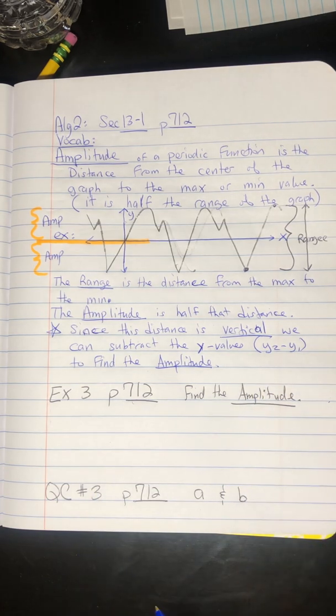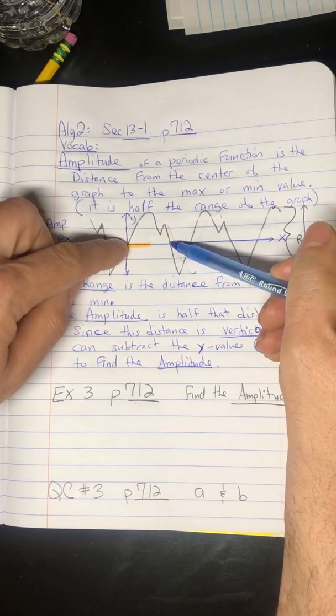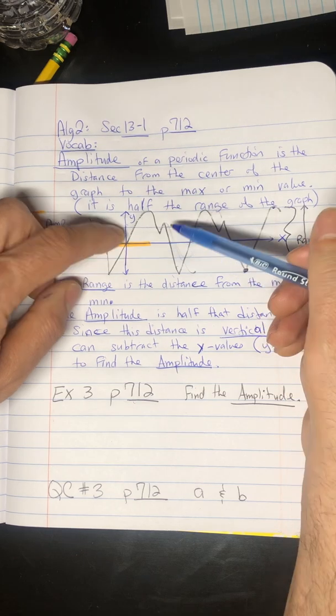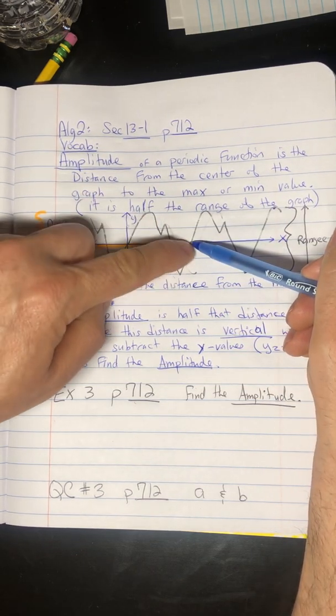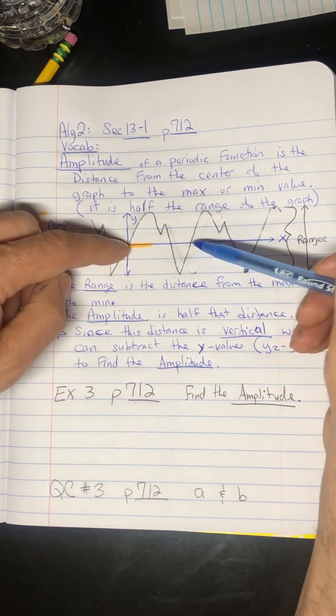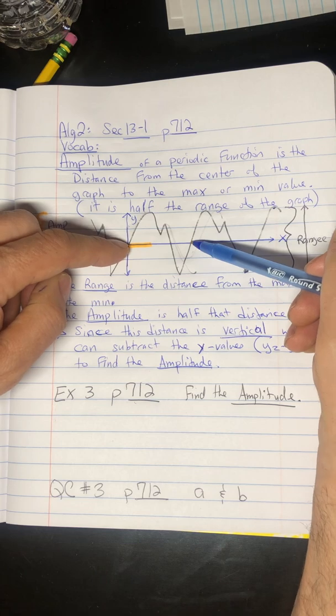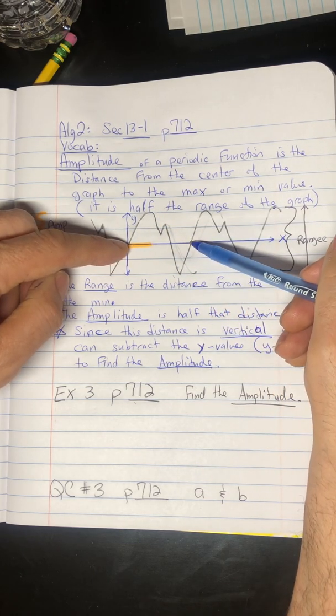If I were to draw a cycle, remember I have to start and end at the same exact spot. If I started here and ended here, that's not a complete cycle because it doesn't include the whole pattern. If I start here and end here, that's a complete cycle. So the period would be the distance from here to here, whatever that is. I don't have any numbers here. Okay, so a cycle would be from here all the way to here, to stop here. Start and end at the same spot.